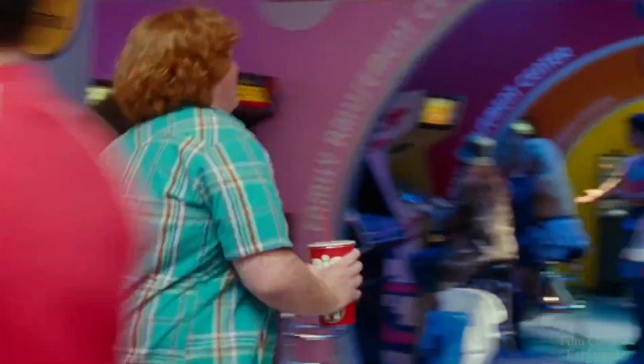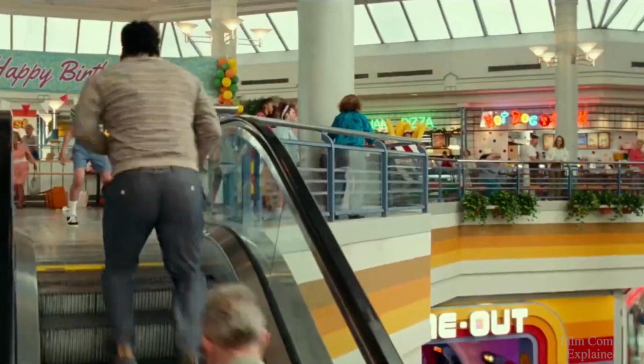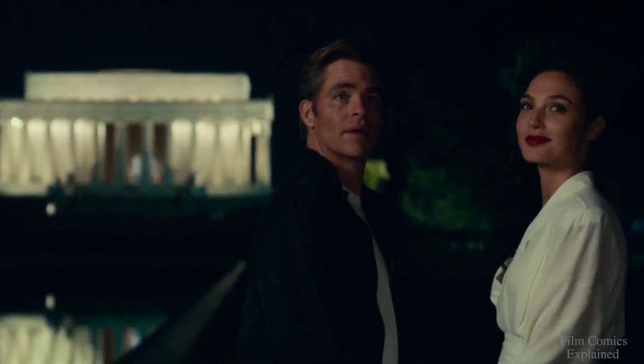I was on board for this wacky Thor Ragnarok style reinvention, and the first act is by far the best part of the film. It's just a shame that the style fades into dull contemporary circles, with the film losing its 80s charm and playfulness as the story progresses.